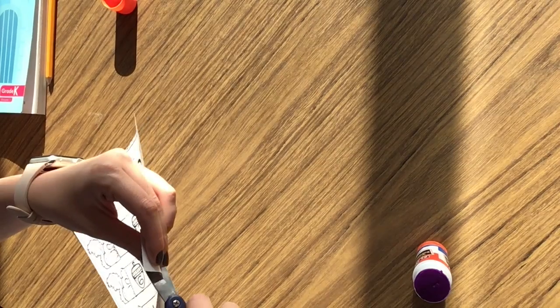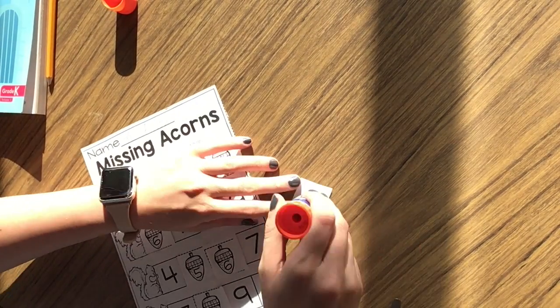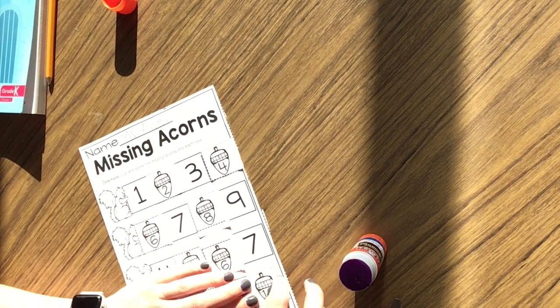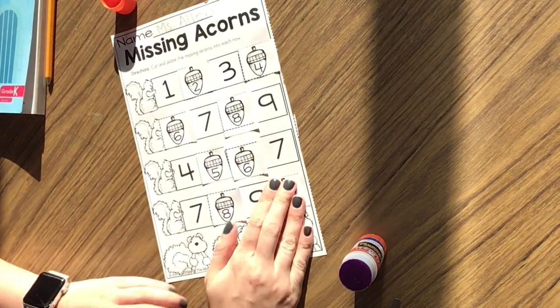That means we did an awesome job, and we got them all in the right spots. Put the perfect amount of glue on this one. Push them over just like that. Awesome, and you are all set.